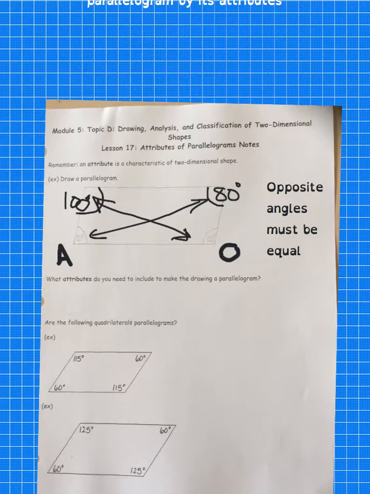Opposite sides must be parallel, all right? So we're going to put that in that section. Opposite sides must be parallel.